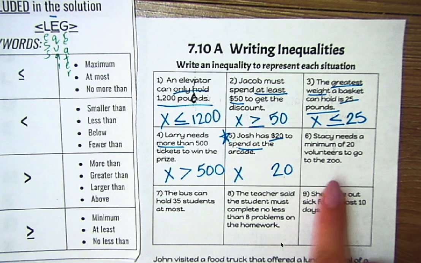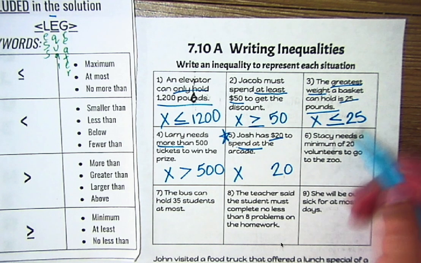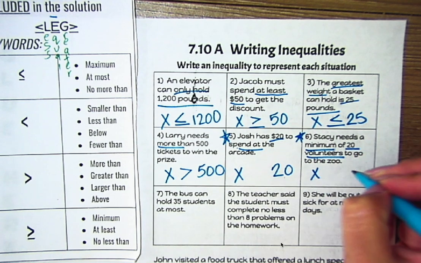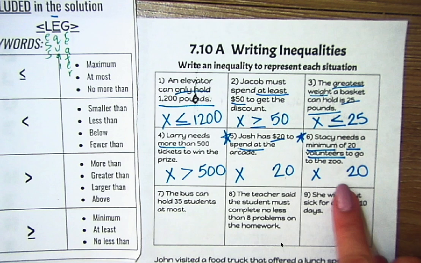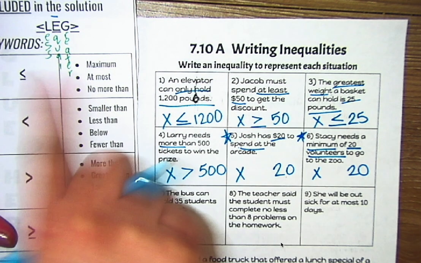Okay, the next one says Stacy needs a minimum of 20 volunteers to go to the zoo. This one I also want you to do because there's keywords here. Minimum of 20 volunteers. So we got X and we got 20 again. And you're going to tell me what inequality symbol goes there. Make sure you're using these keywords here.